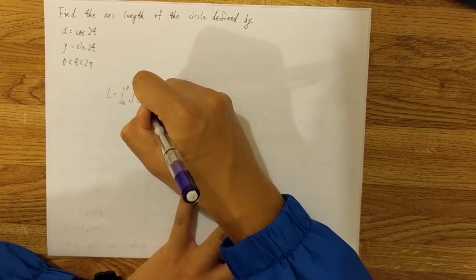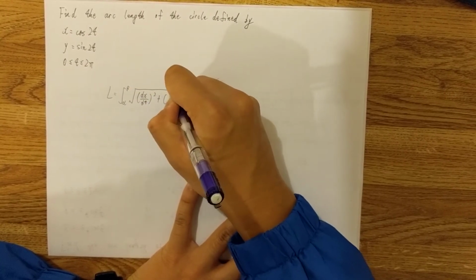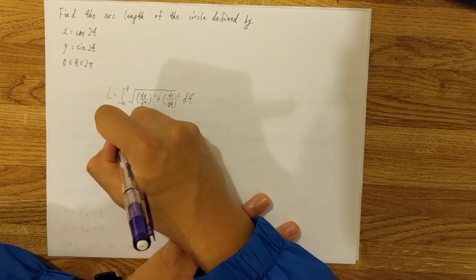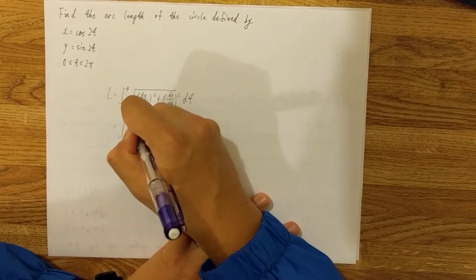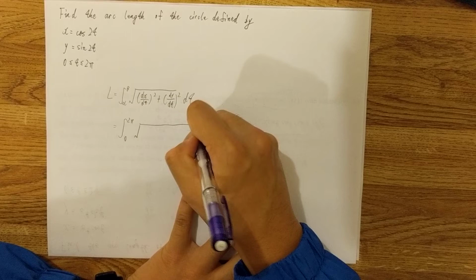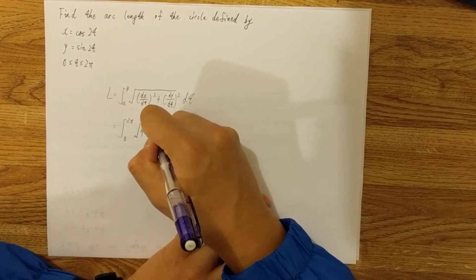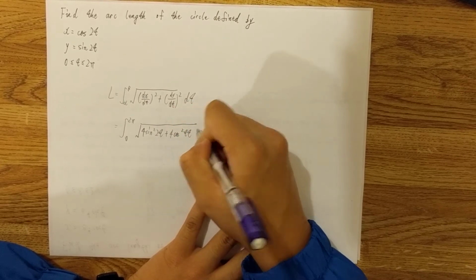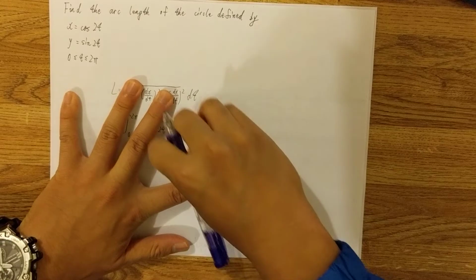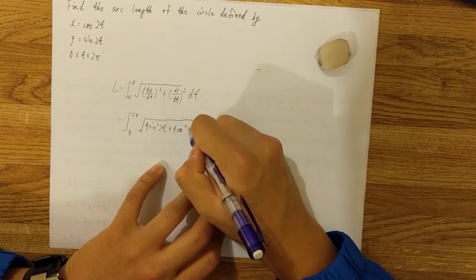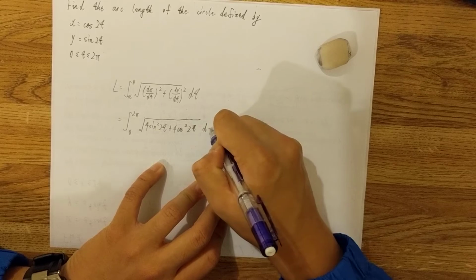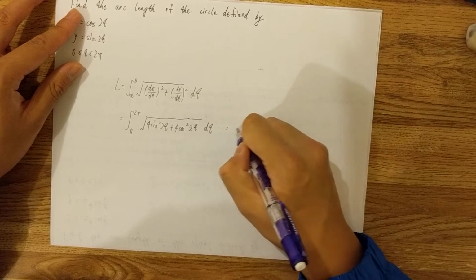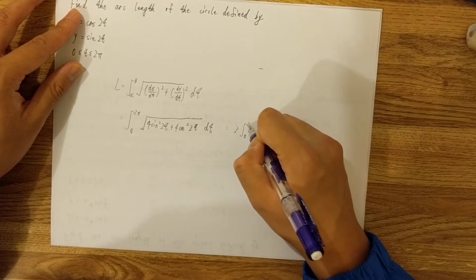squared plus that thing squared, dx/dt, dy/dt. Then we'll get the integral from 0 to 2 pi of the square root of 4 sine squared 2t plus 4 cosine squared 2t. Sorry, it's not 2t, it's t squared, which gives 2t dt. So this will give us 2 times the integral from 0 to 2 pi of the square root of 1 dt, which is 4 pi.